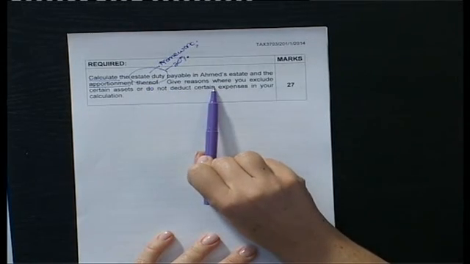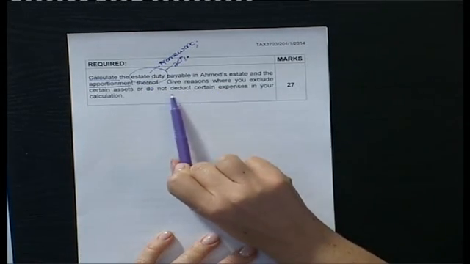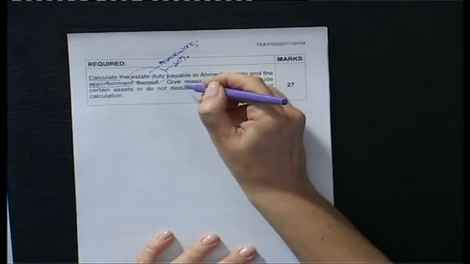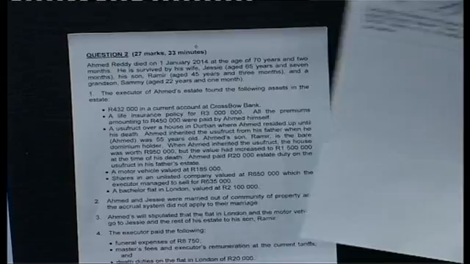We need to give reasons where we've excluded some assets or do not deduct certain expenses. Okay, so here we're looking at whether you are going to exclude something. Don't just give us a nil figure or leave it out. We're looking for a reason. All right, so that's also important there. Okay, so let's start reading the question.